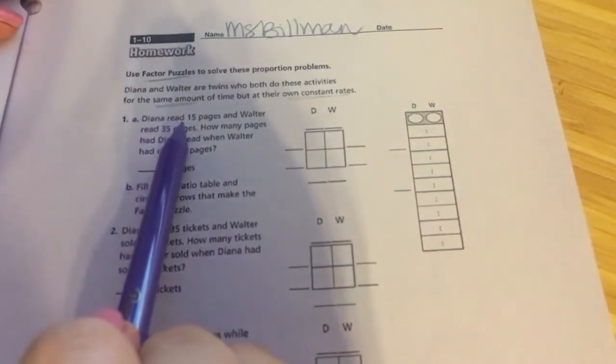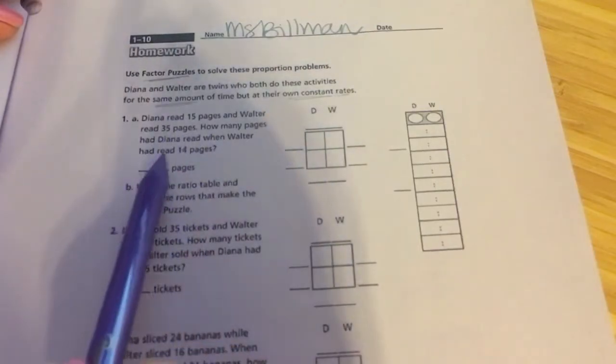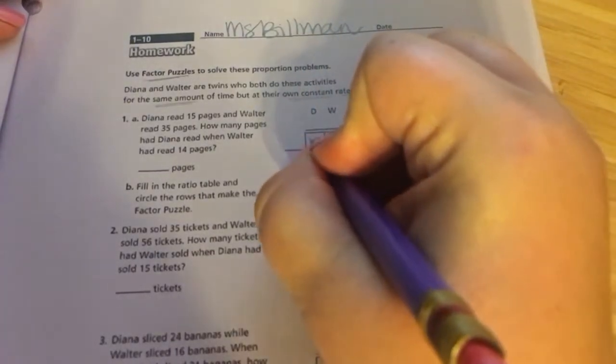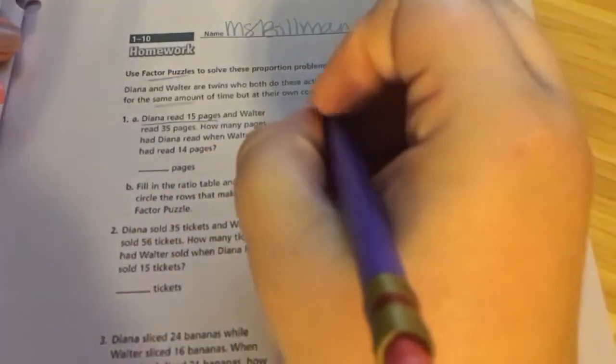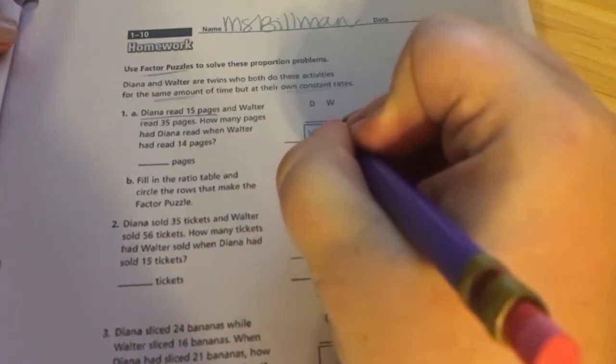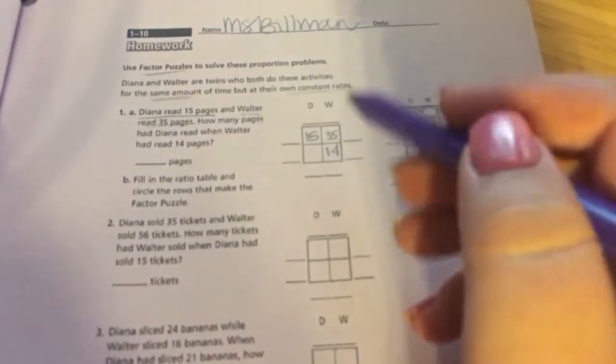So Diana read 15 pages and Walter read 35 pages. How many pages had Diana read when Walter had read 14 pages? You notice that the columns are labeled D and W. It's just like looking at the columns of a ratio table. I put the 15 under the D for Diana, and I put the 35 under the W for Walter. Since this is asking how many pages had Diana read, I know her square is going to be blank. That's my magic number I need to look for. So Walter, at that point in time, had read 14. So how many pages had Diana read?